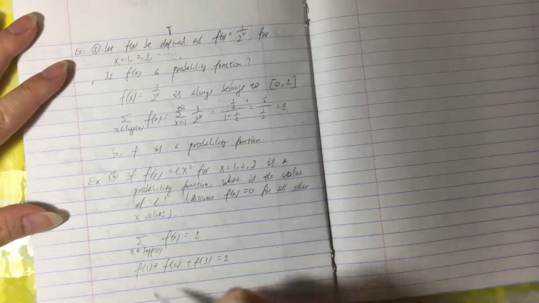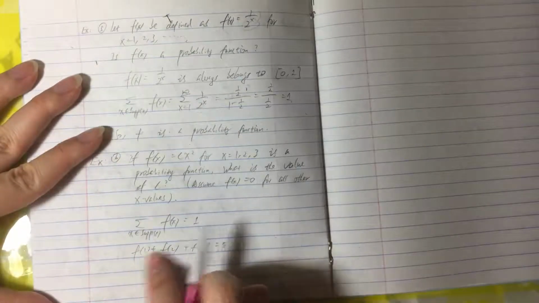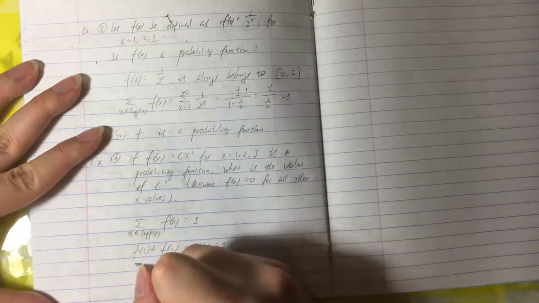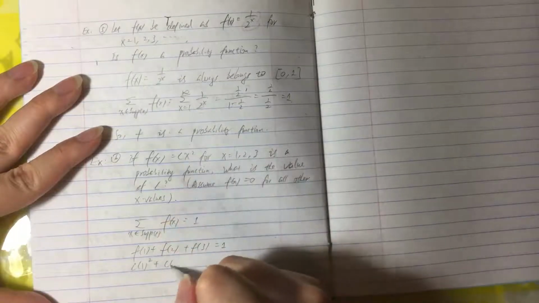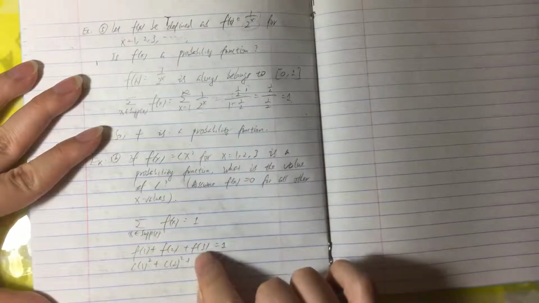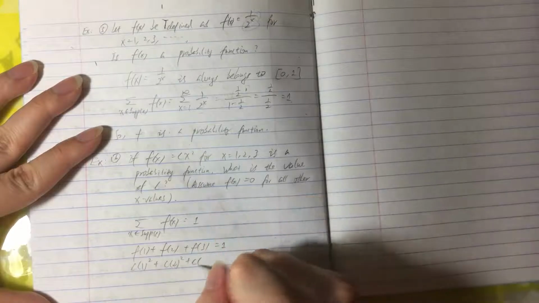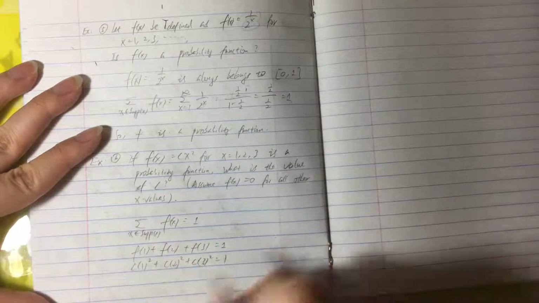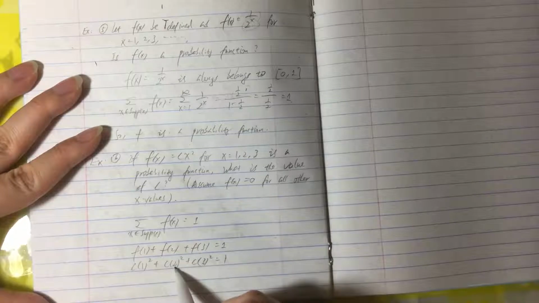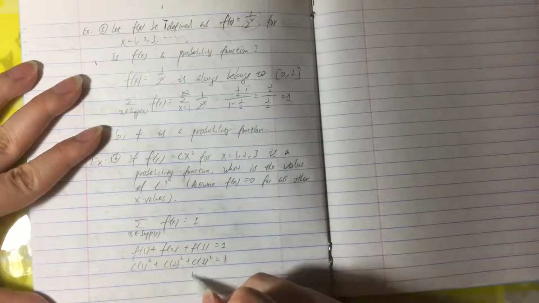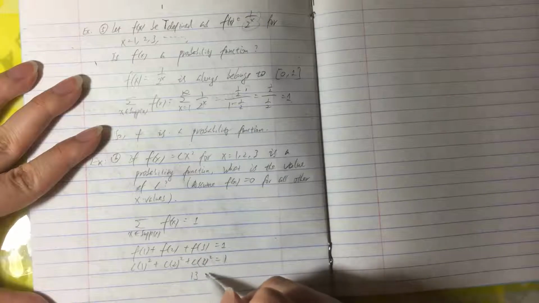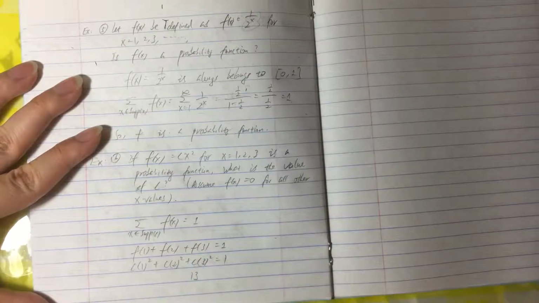It must be 1. For f of 1, we plug in 1 for x. That's c times 1 squared. For f of 2, we plug in 2 for x. That's c times 2 squared. For f of 3, we plug in 3 for x. That's c times 3 squared, equal to 1. 1 squared is 1, 2 squared is 4, 3 squared is 9. 1 plus 4 plus 9 is 14. We get 14c.